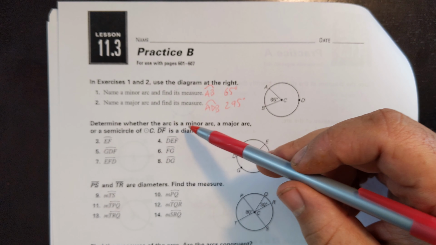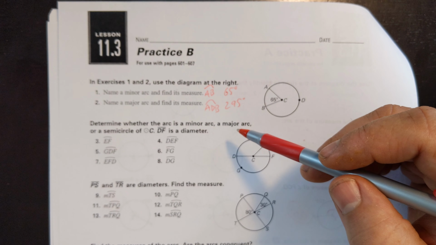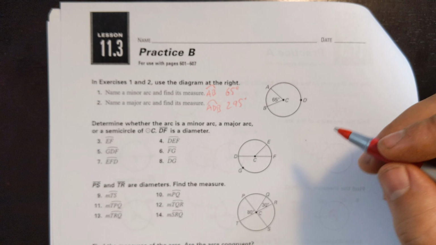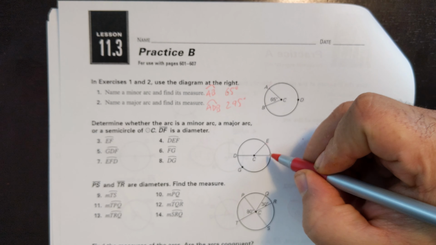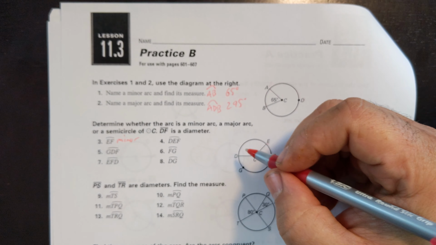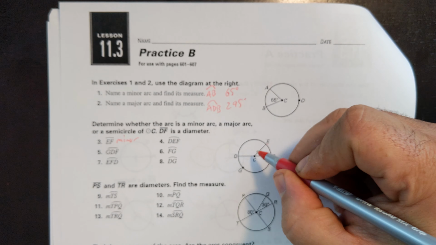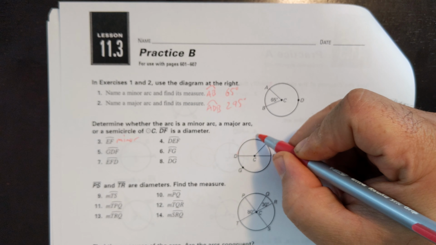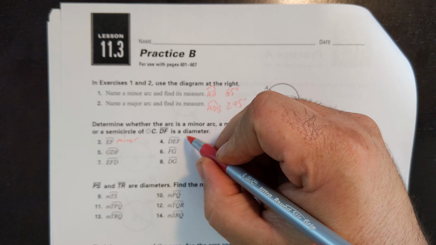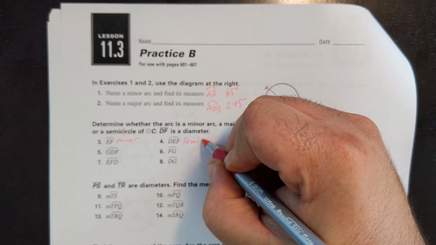Next section says determine whether the arc is minor or major or a semicircle for circle C, and it tells you that DF is a diameter. So EF, less than half the circle, this will be minor. Number 4, DEF, that still goes from D to F, which is one side of the diameter to the other side of the diameter. So this would be a semicircle.